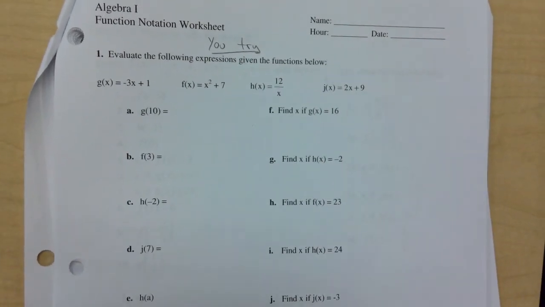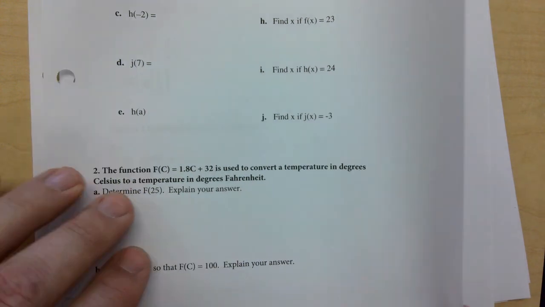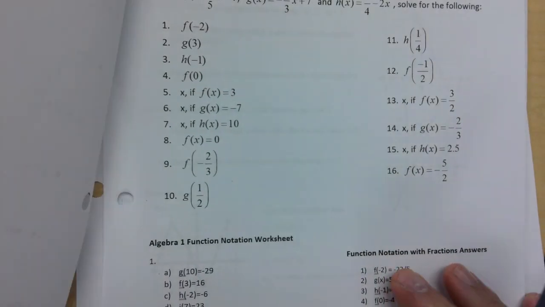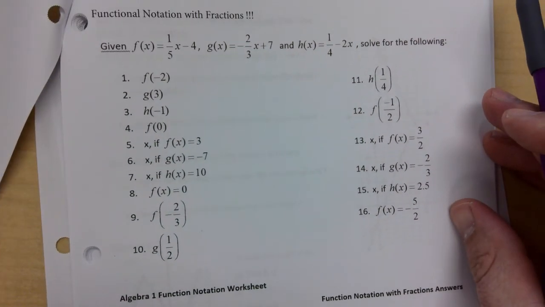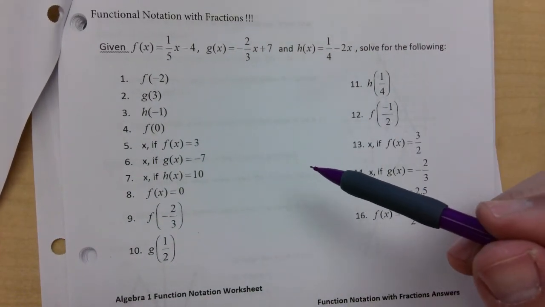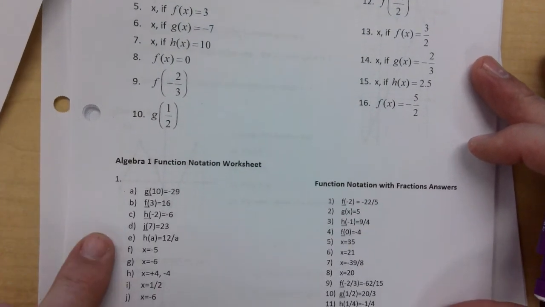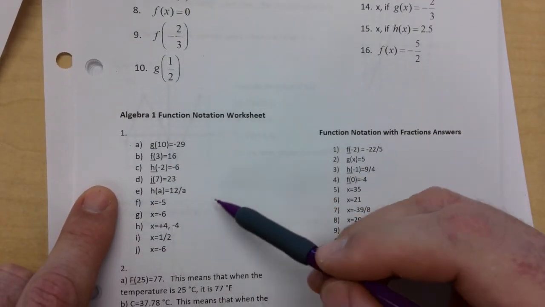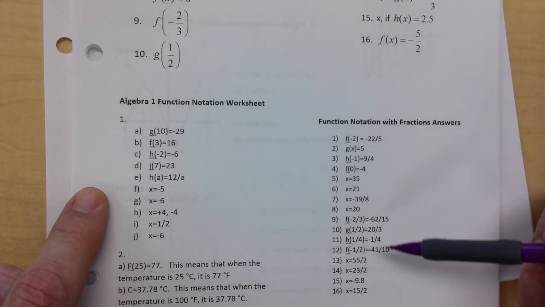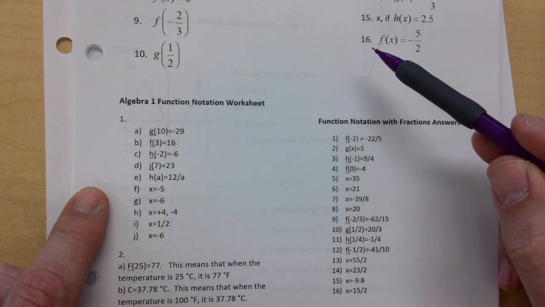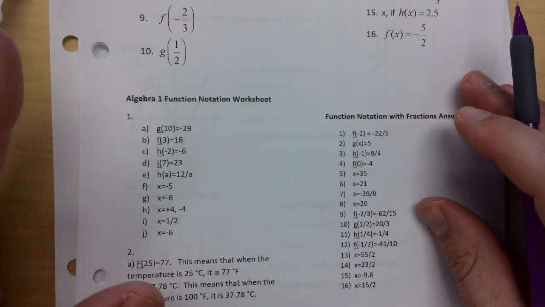This whole page here, all the way to the bottom, as well as this next page, which has some fractional notations. Do this on loose leaf to have enough room. And all of the answers, this is from the first page, right? These two are the first page that I just assigned, and these are the answers to these questions up here, the fractional ones.